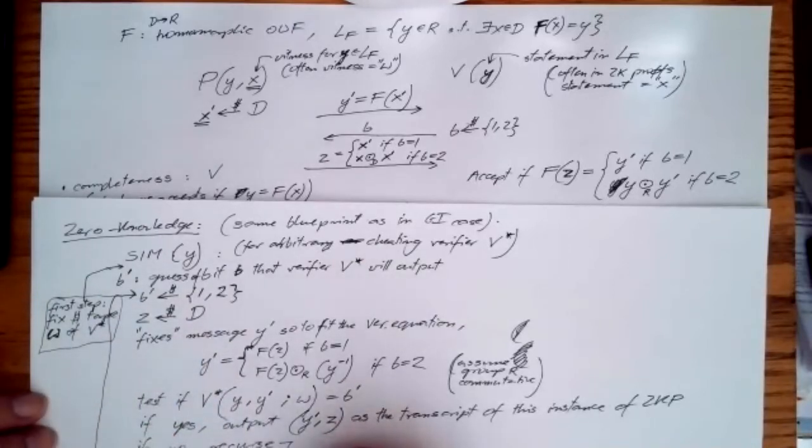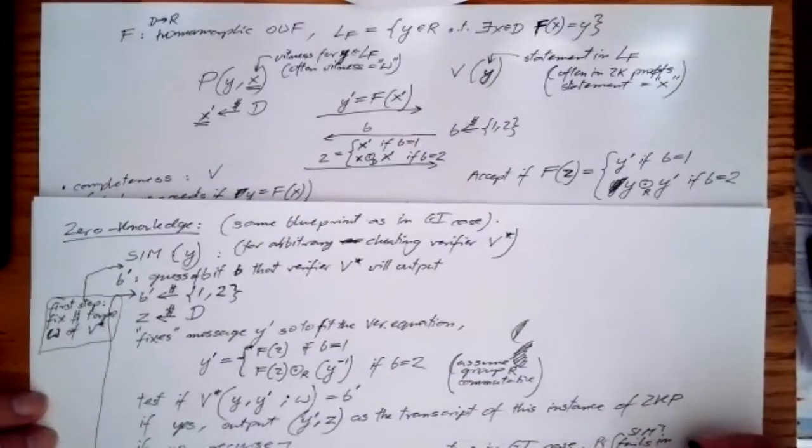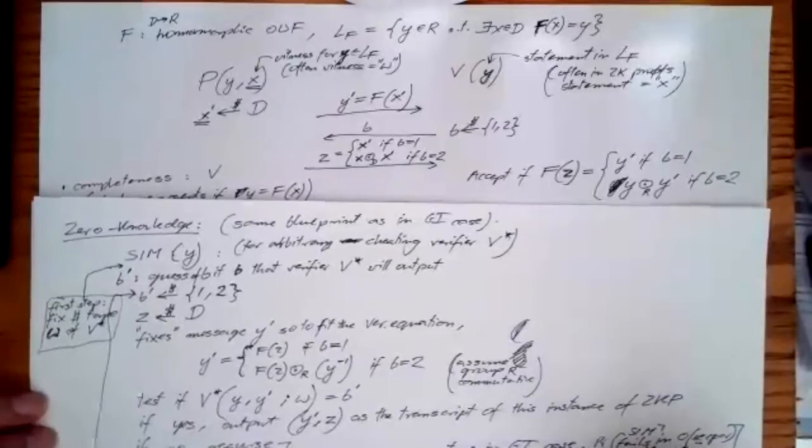And by the same argument as in the GI case, the probability this fails in SECPAR attempts is less than 2 to the minus order SECPAR.